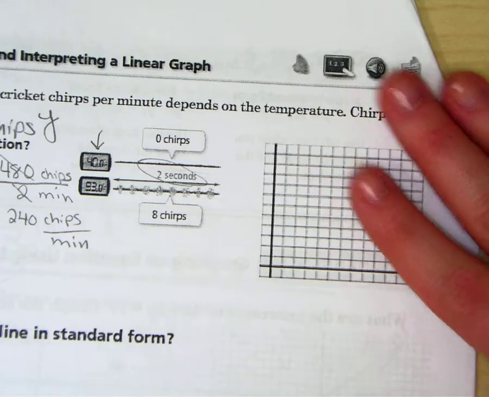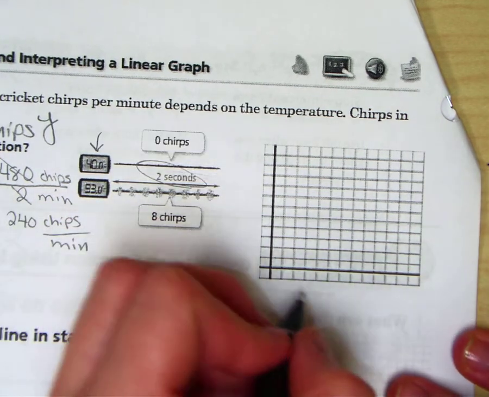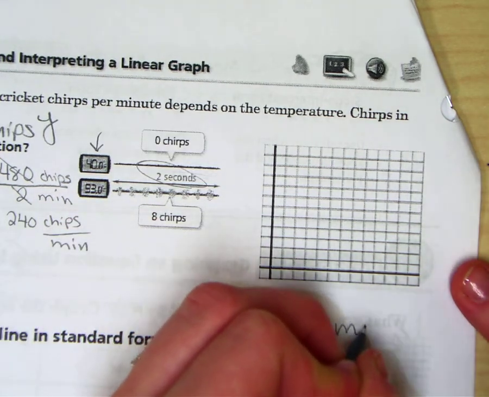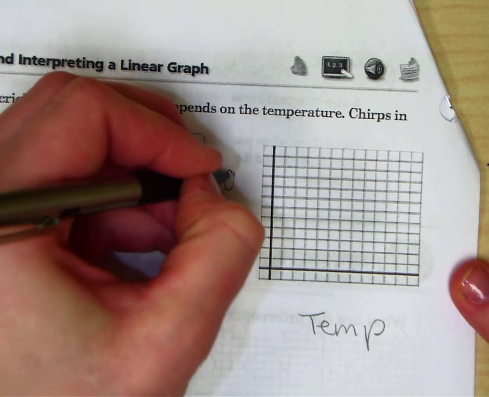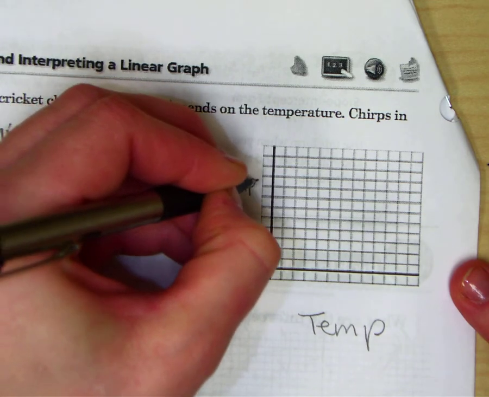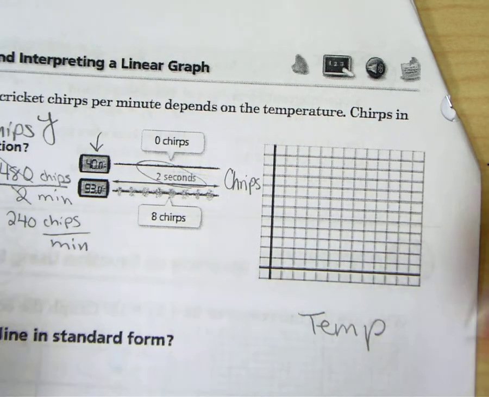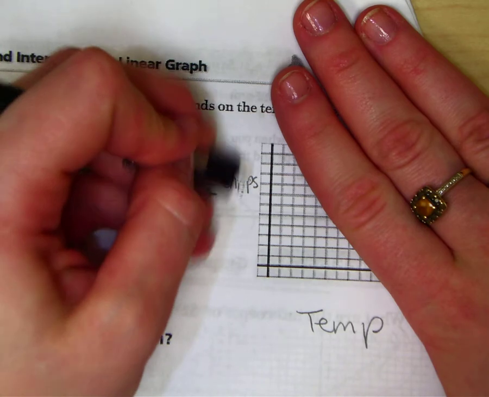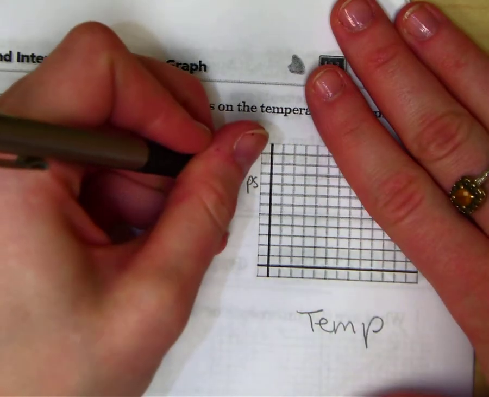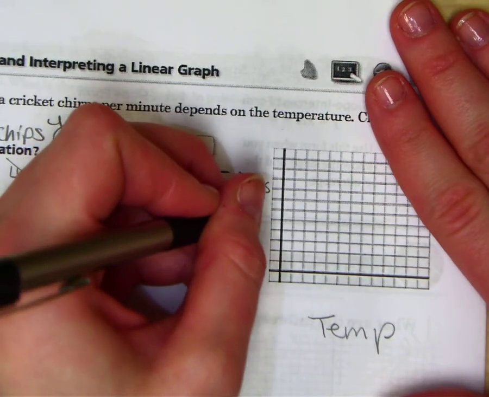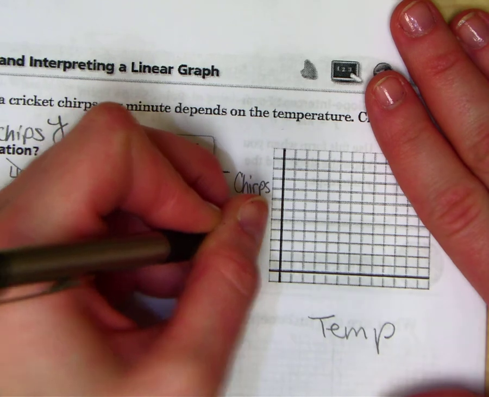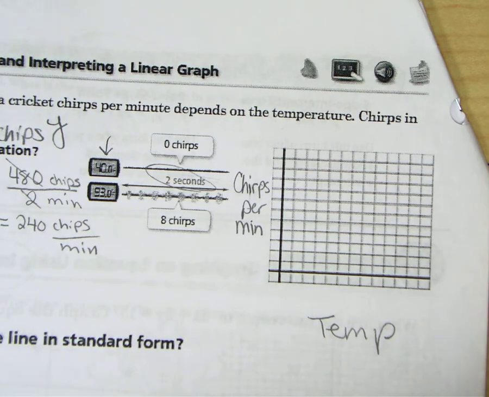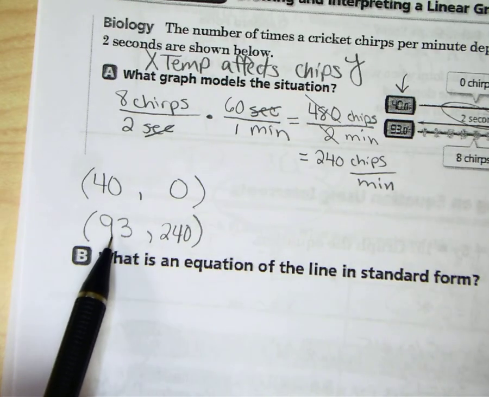On your graph, we're going to label your x-axis as temperature and your y-axis as chirps. I just spelled chirps wrong. Chirps per minute. Alright, make sure you skip properly. We have to go at least from 40 to 93.